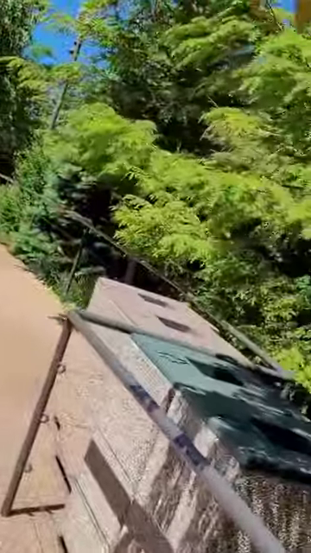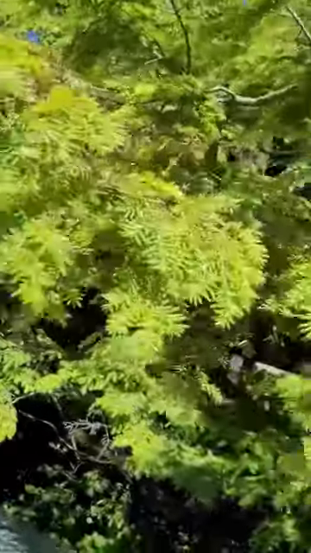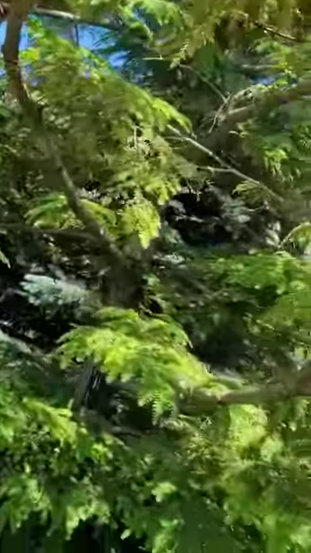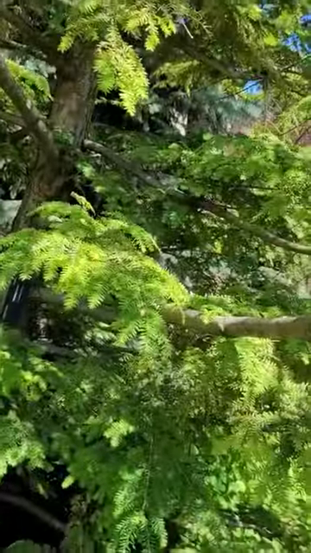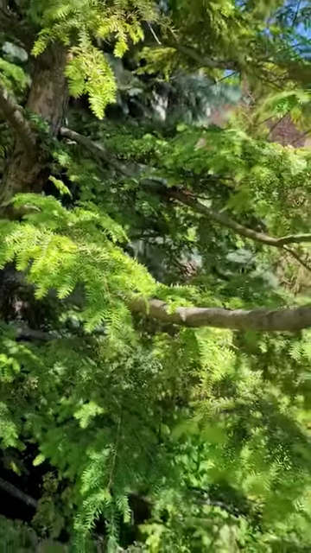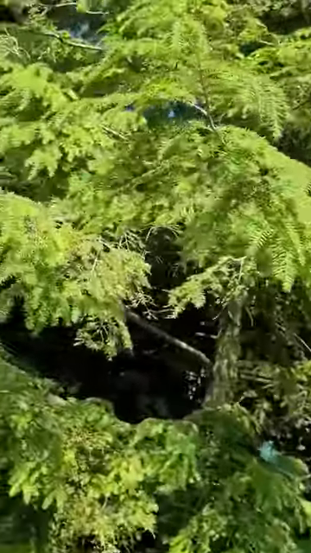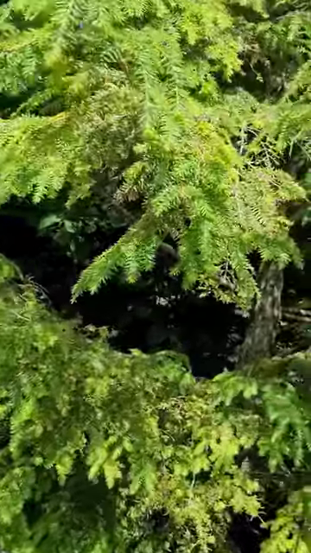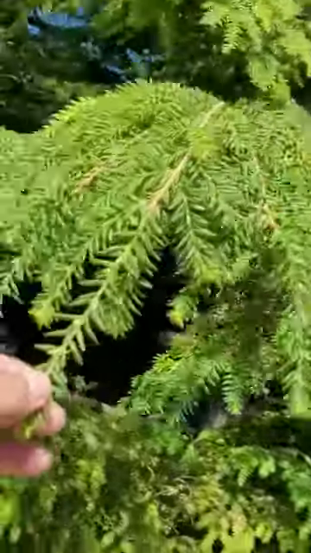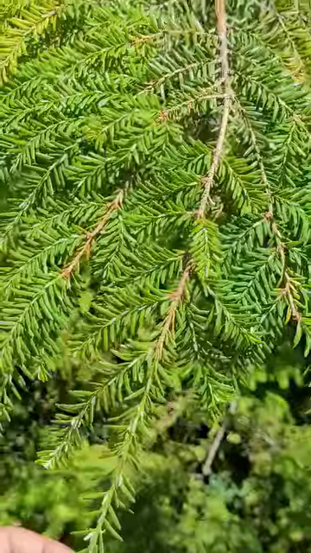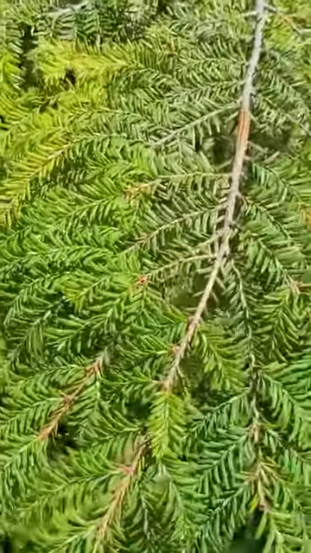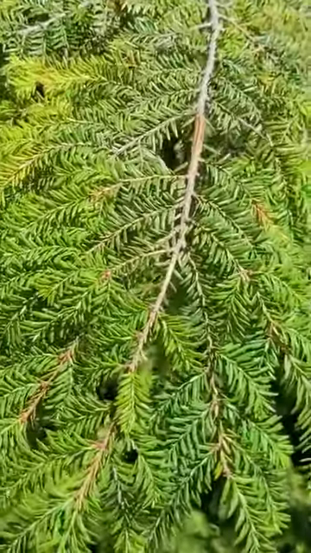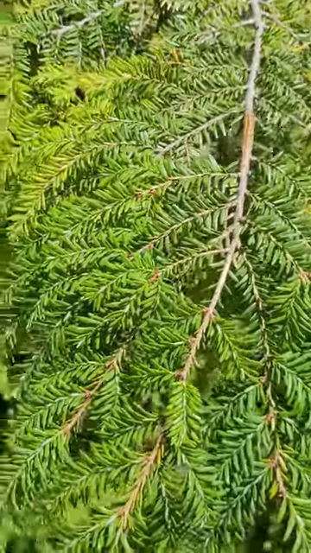So another conifer, or one can say this is eastern hemlock. The common name of this plant is eastern hemlock. Here branchlets are dorsiventrally arranged.